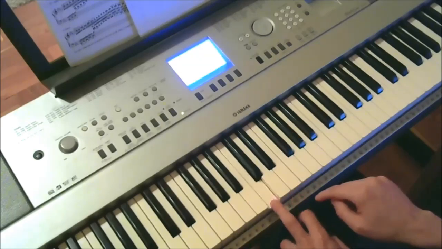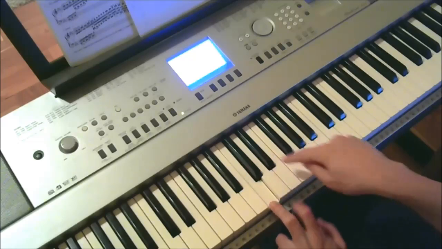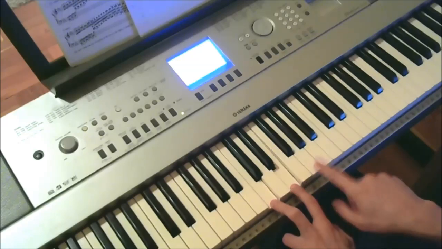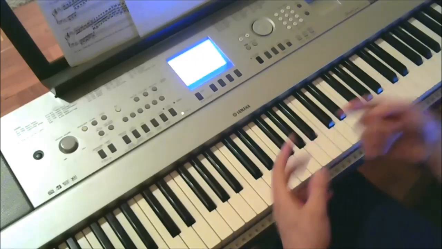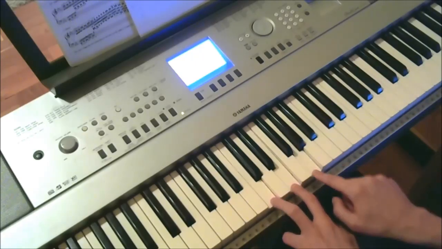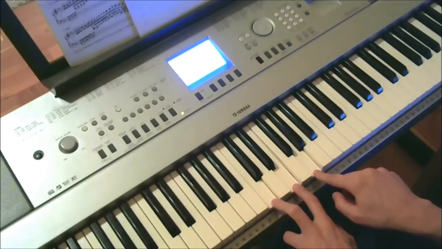So from C is 1, 2, 3, 4, 5. So the chord comes from the scale. Everything comes from the scale in music, on the piano, or on any instrument, but in our case on the piano of course.